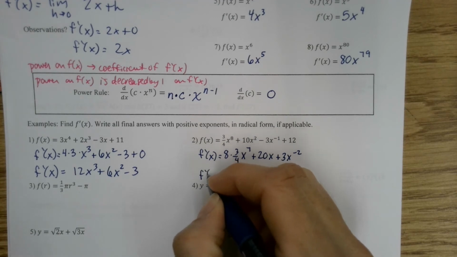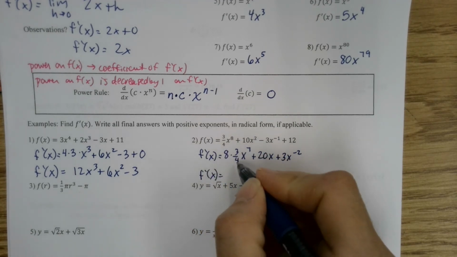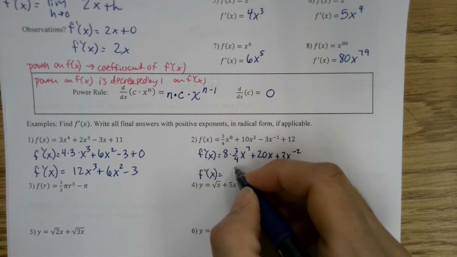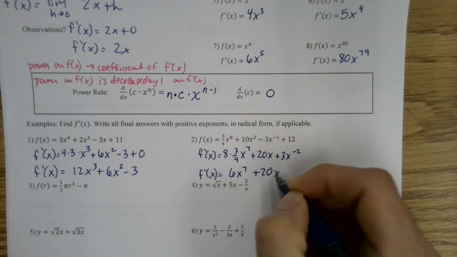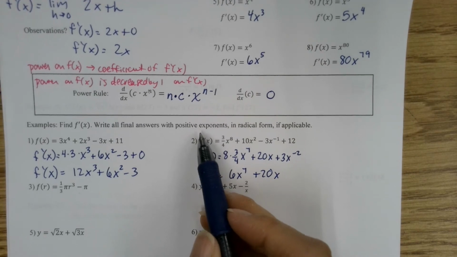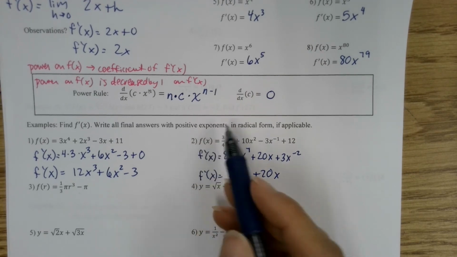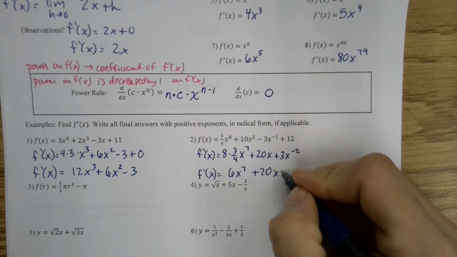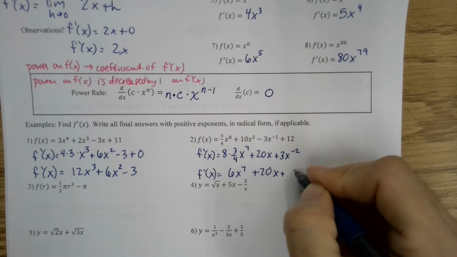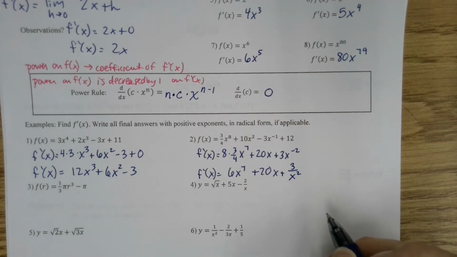So when I clean this up, of course, I'm going to clean up my coefficients here. So 4 goes in 8 2 times. 2 times 3 is 6x to the 7th plus 20x. But they are wanting us to write answers with positive exponents. So what that means is I'm just going to rewrite this and move my x to the negative 2 down to the denominator. You'll recall that skill from previous math classes.